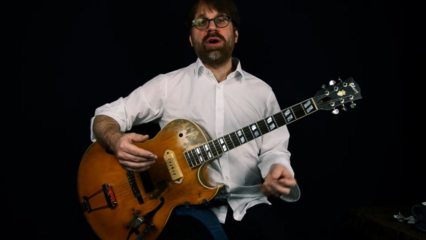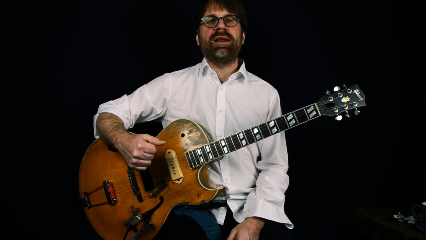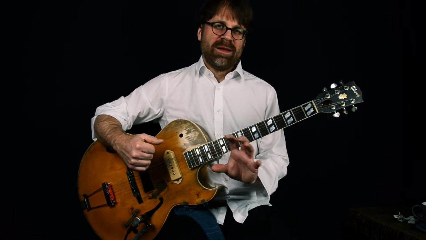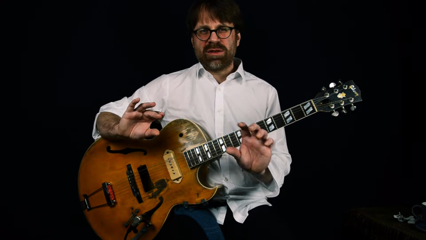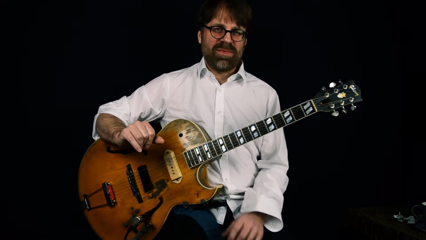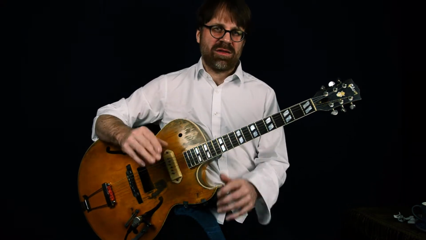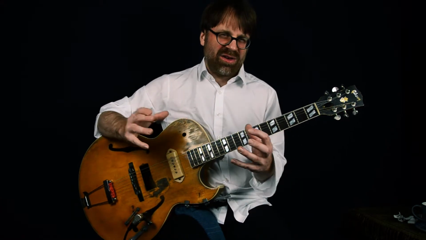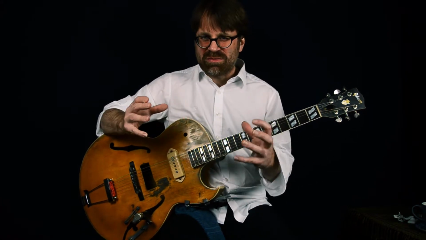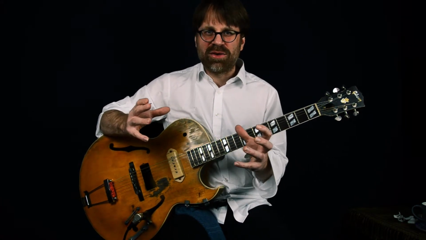And these drop 2 voicings, they're actually really nice sounds. Sometimes these close position triads are very dense, you can say. The notes are very much together, like kind of a cluster.